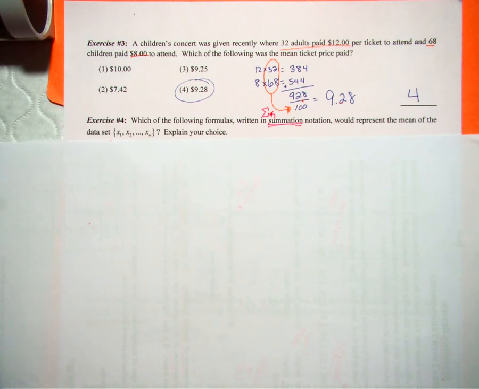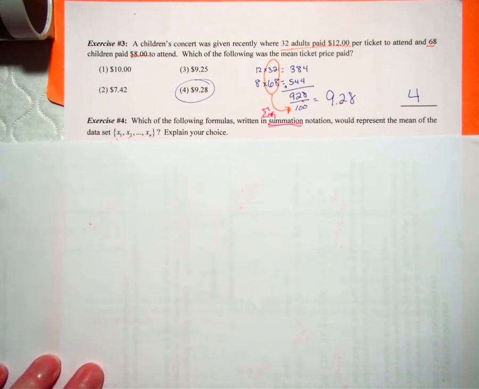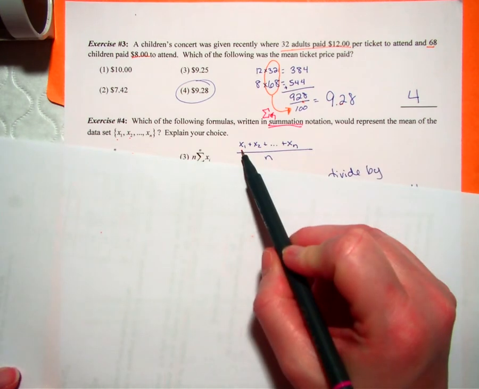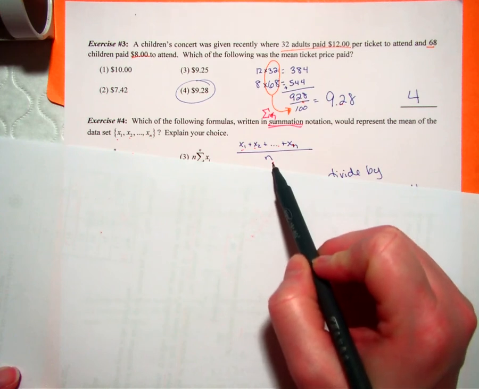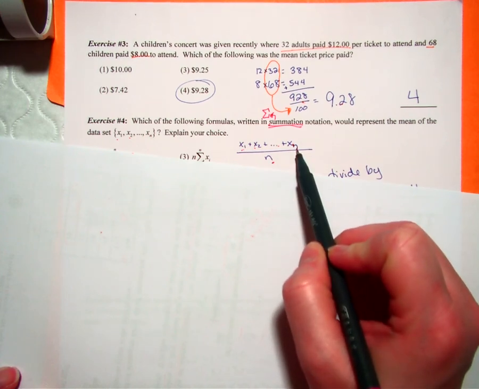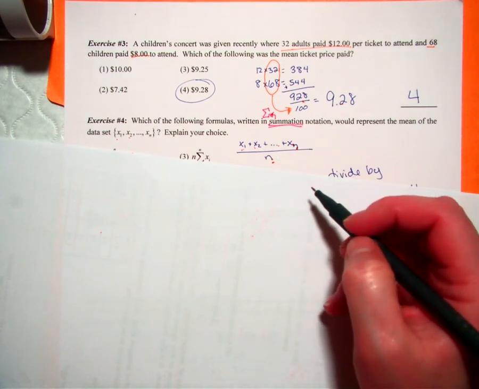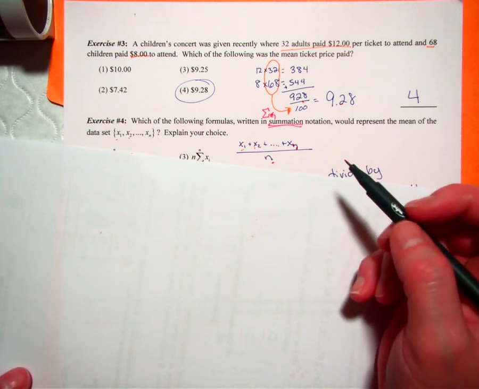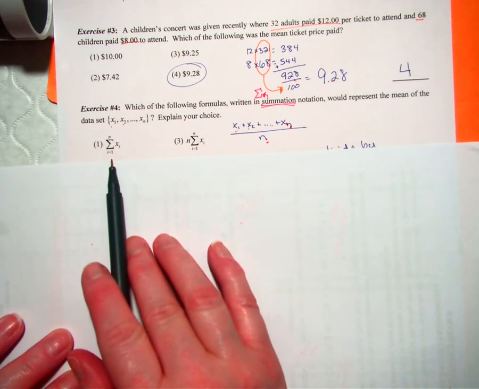So we want to know what summation notation would represent the mean of this data set of x1, x2, all the way up to xn. So again, keeping in mind, mean means you're averaging them all together, and then you would divide by how many is there. So since this is x sub n, we don't actually know how many are here, so that's why I'm dividing by n. Whatever that last term is, that's what we want to end up dividing by, because that's how many terms we have.